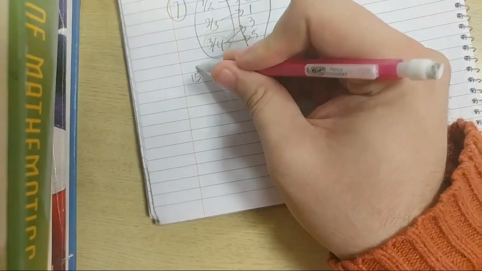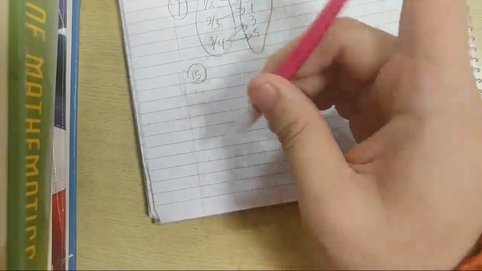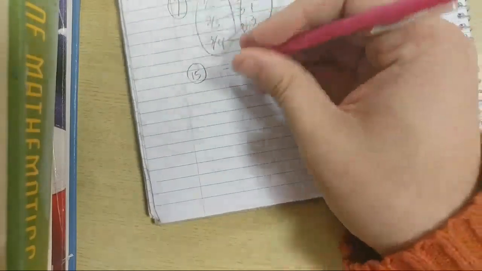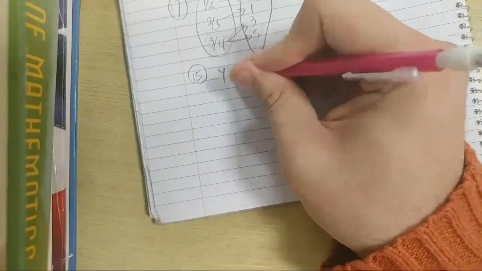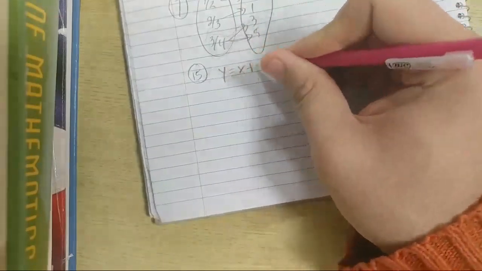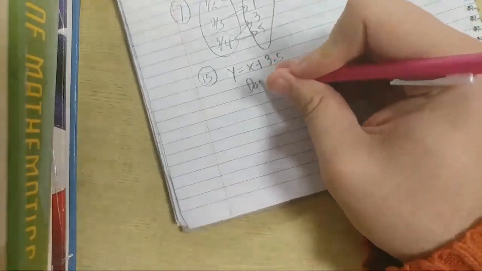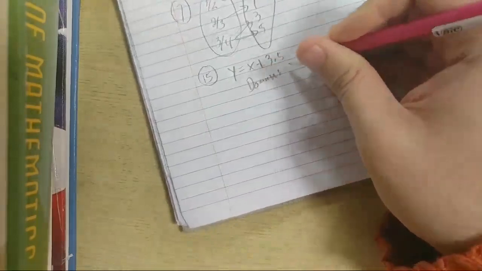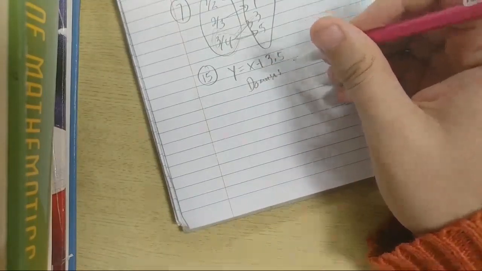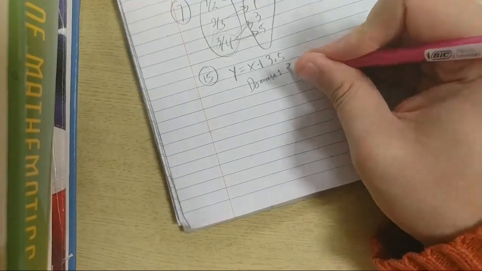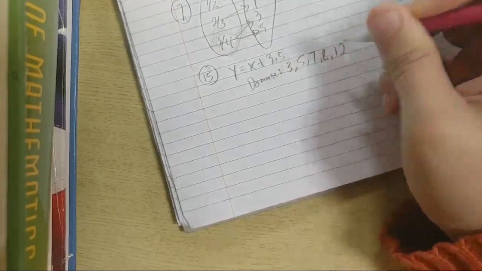Okay, number 15 is perfectly fine. y equals x plus 3.5, and your domain is 3, 5, 7, 8, 12.